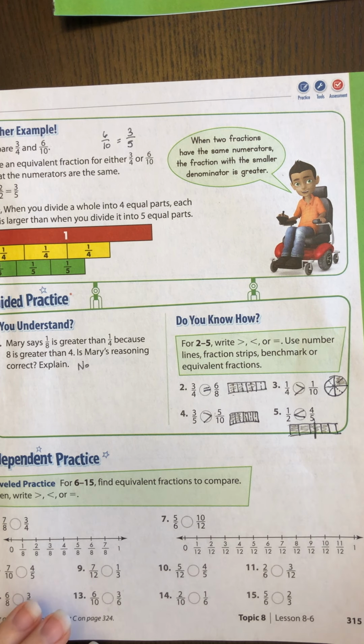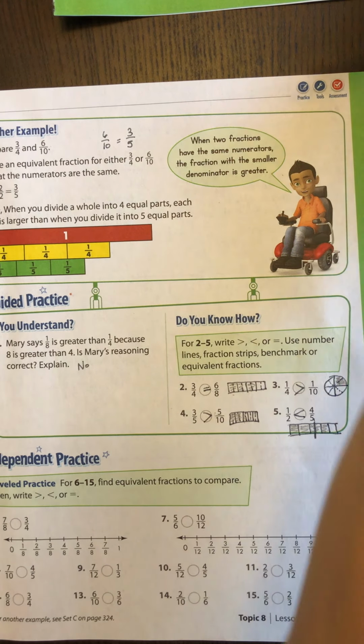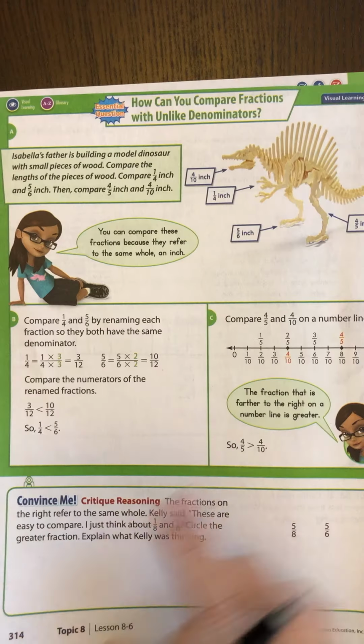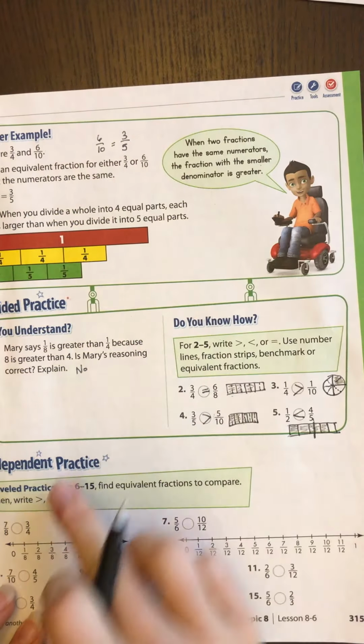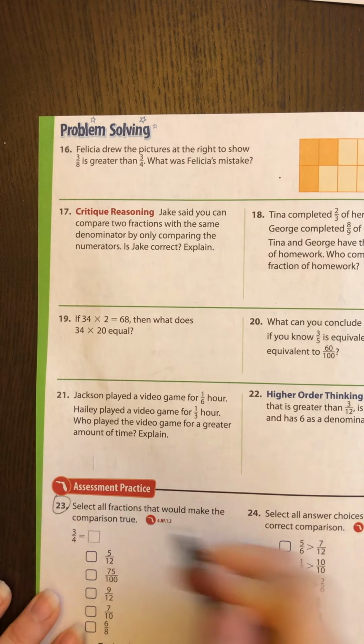A number line may be your way to go. We didn't practice that. You're going to do that, like I said, next when you go to your visual learning video. You'll do that, and then on page 314, and then you're going to come back and do independent practice, 6 through 15, as well as 23 and 24 on the back.